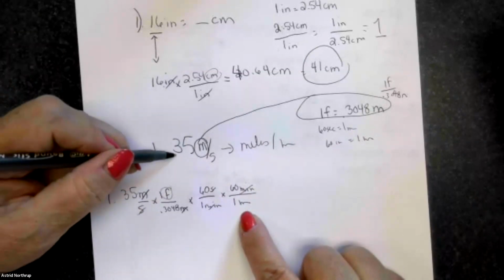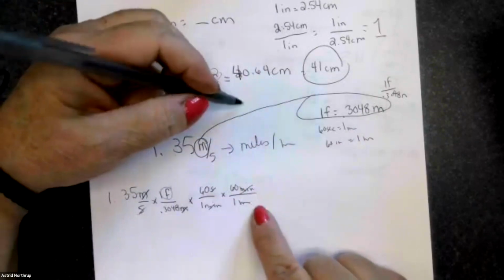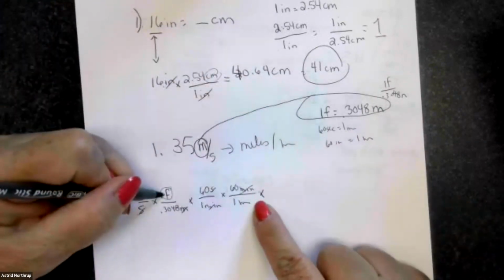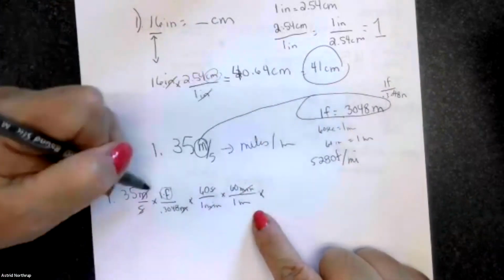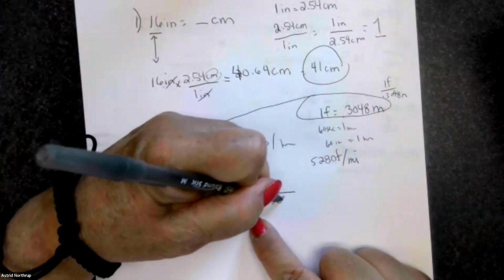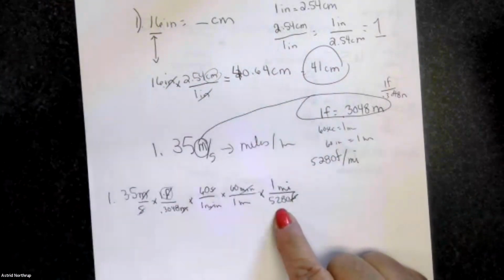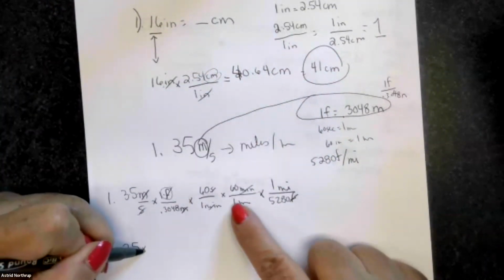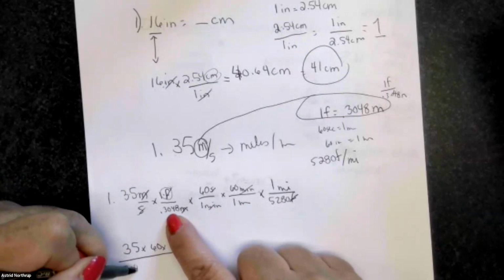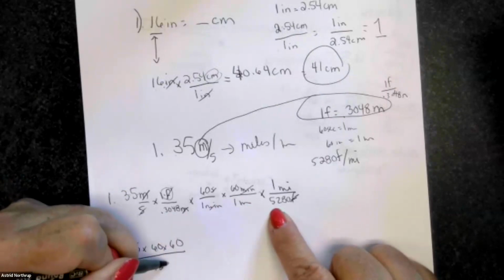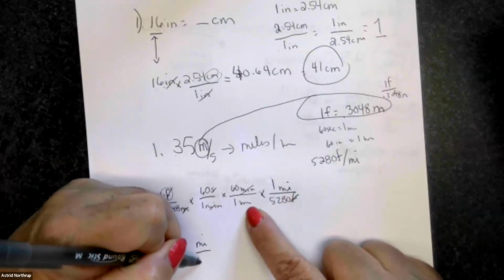Oh, I did that wrong. Meter, feet. No, I did it right, I just wrote it down incorrectly. Oh, I want miles. So I've got feet left over here, and I also know that there are 5,280 feet per mile. So I have 5,280 feet on the bottom, 1 mile on the top, and those cancel. So numerically, I have 35 times 60 times 60 in the numerator over 0.3048 times 5,280 in the denominator. And the units I'm left with are miles per hour.